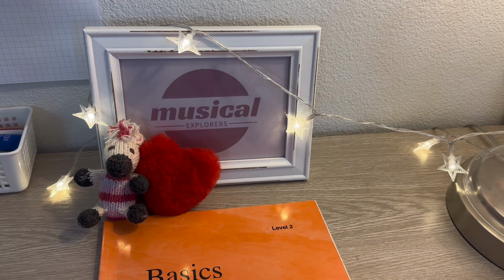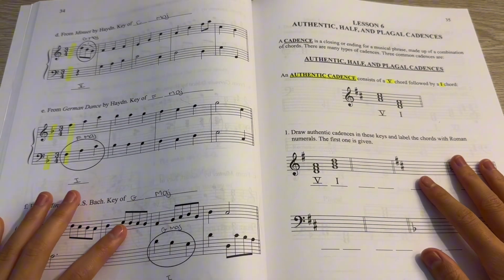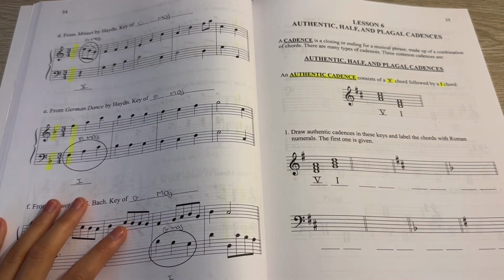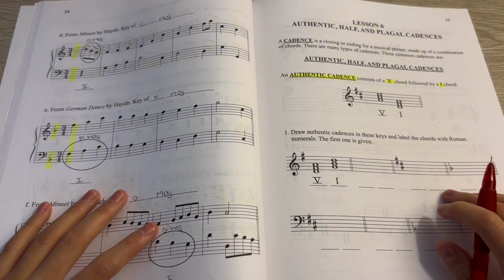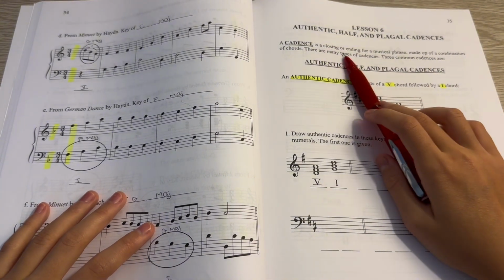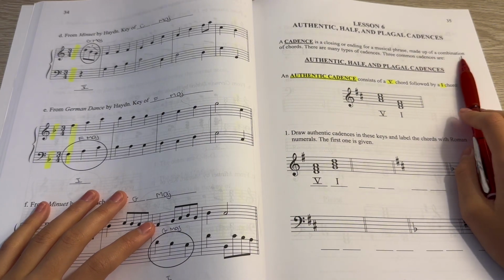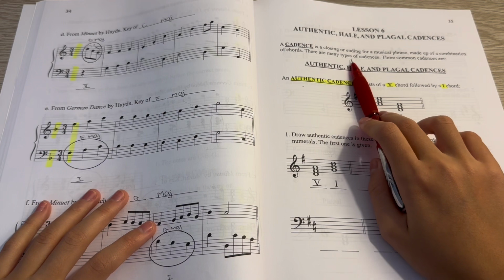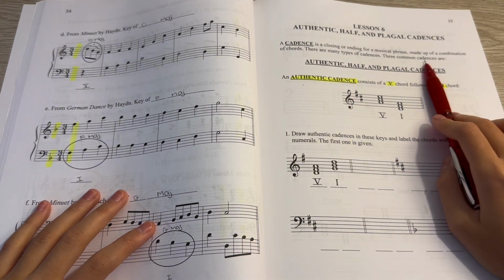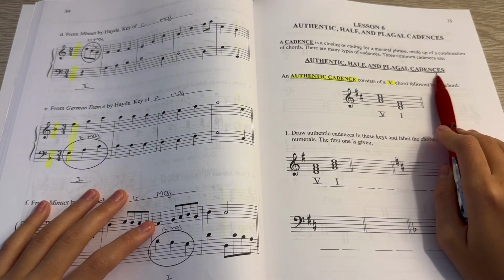Today we're going to continue with the level 2 theory book. Alright musical explorers, we will be doing lesson 6 on authentic, half, and plagal cadences. A cadence is a closing or ending for a musical phrase made up of a combination of chords. There are many types of cadences. Three common cadences are authentic, half, and plagal cadences.